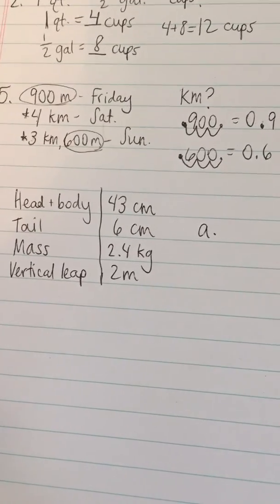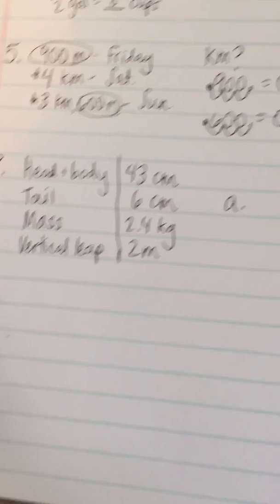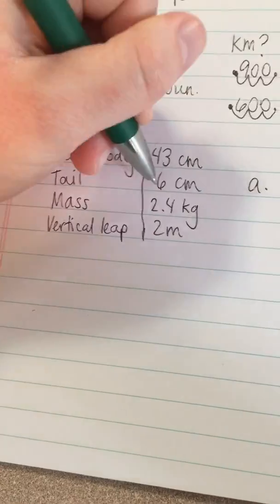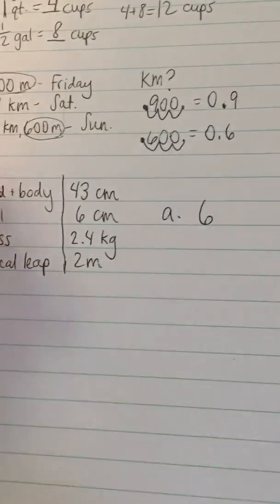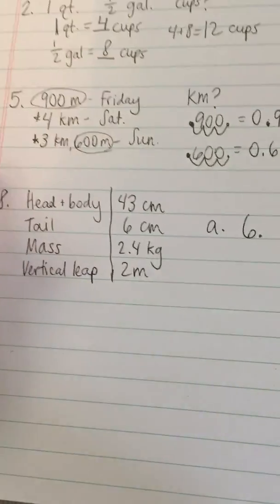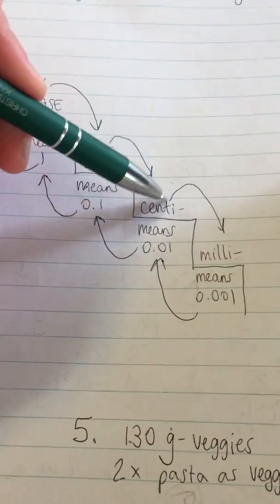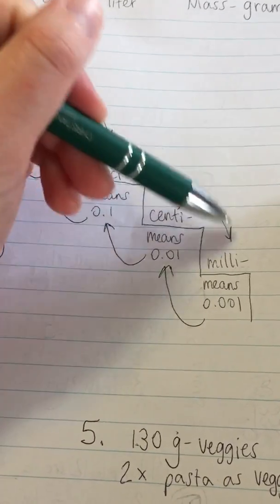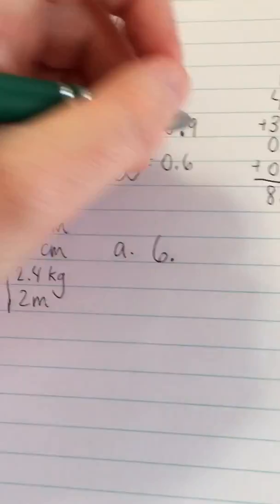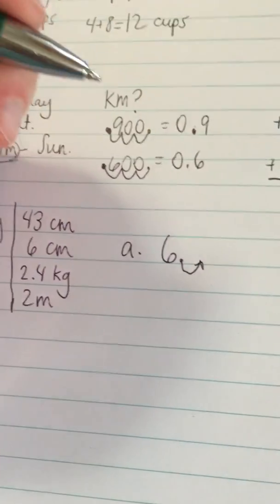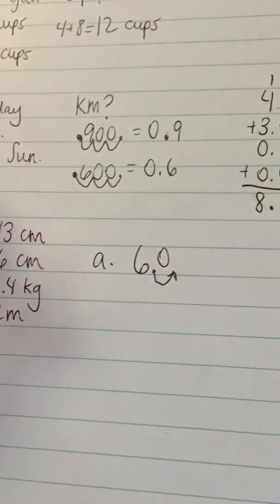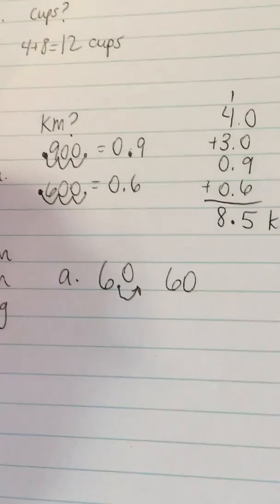All right, so part A says, what is a typical royal antelope's tail length in millimeters? So right now the tail length is in centimeters. Okay, so it's at 6. And here's my decimal. So I've got to get from centimeters to millimeters. So I'm going to look up here again. Centi to milli is only 1 jump. So I'm going to go 1 jump to the right. And I'm going to put a 0. Okay. So my answer for A would be that the tail length is 60 millimeters.